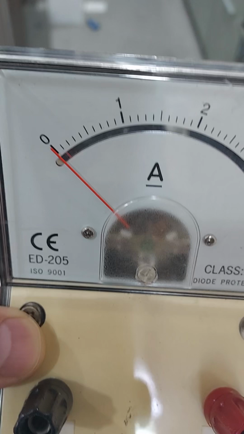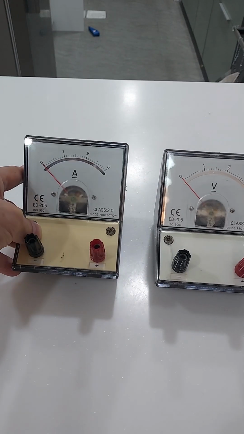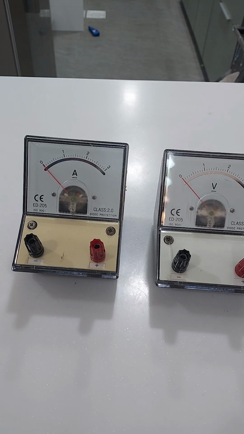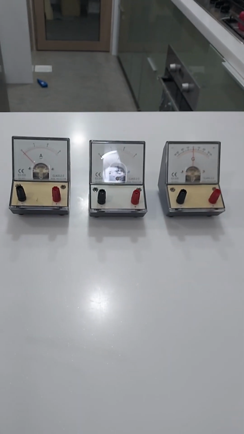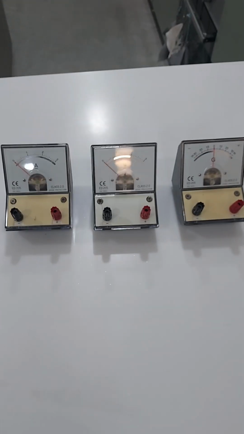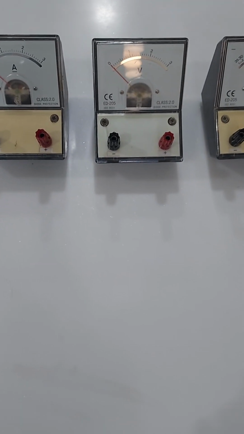So the strip of mirror is to help you align the pointer and its image so that you are looking perpendicularly into the scale. Is that clear? Good. So these are the 3 meters.